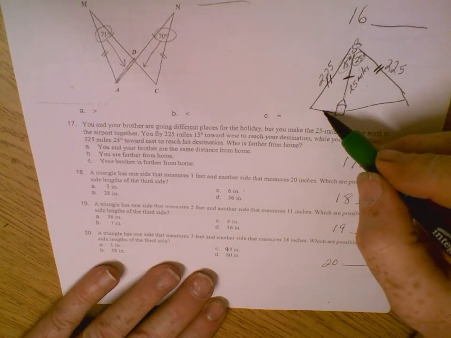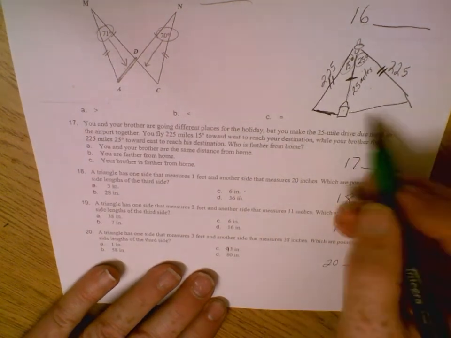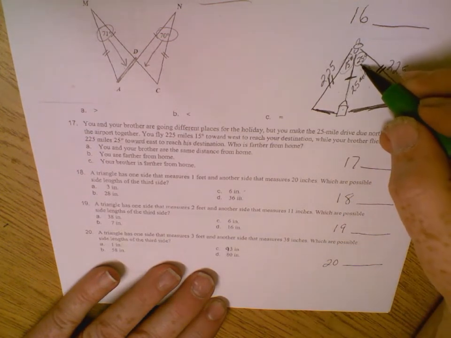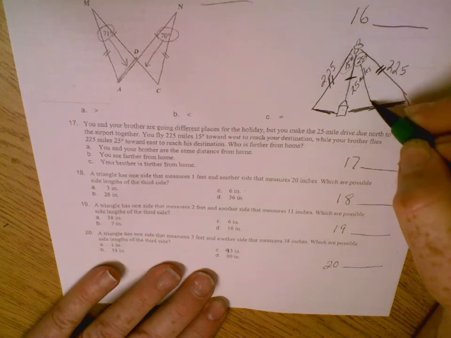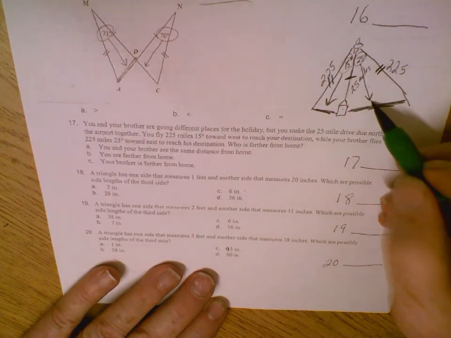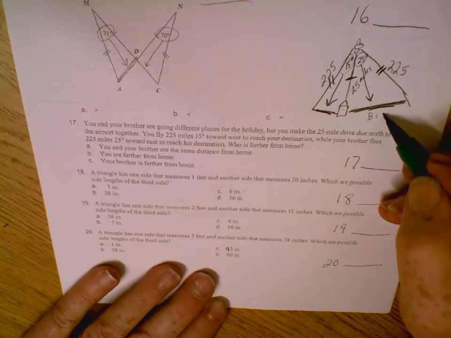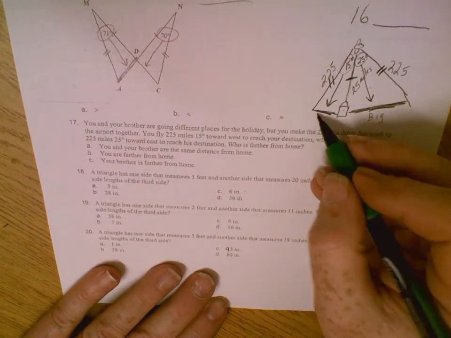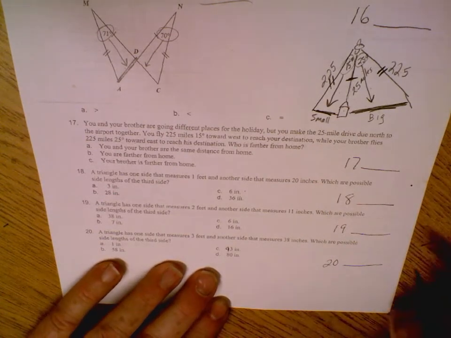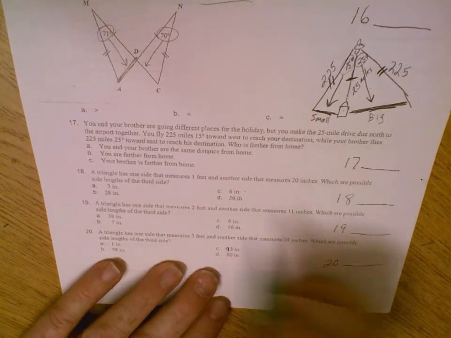The distance you are from your home is here. The distance he is from his home is here. Well, we know that his angle's 25 degrees, your angle's 15 degrees, so that means his has to be the longer distance or bigger, and yours is the smaller distance from your home. So your brother is actually farther from your home.